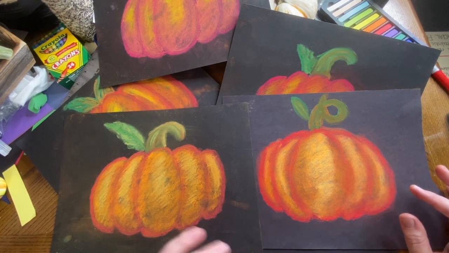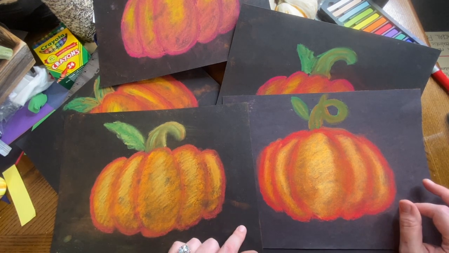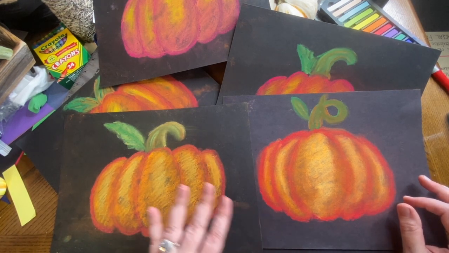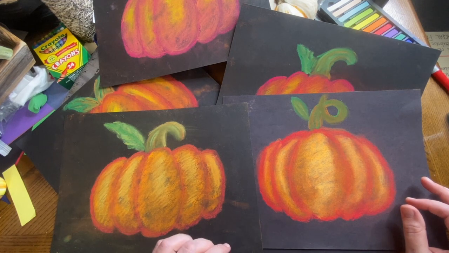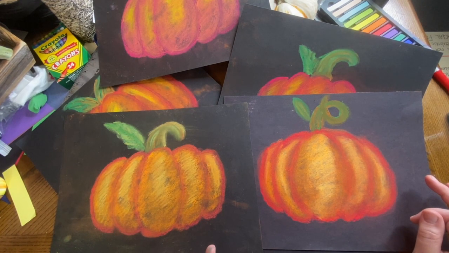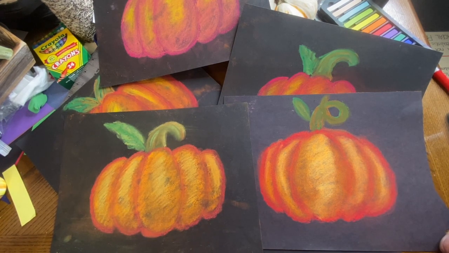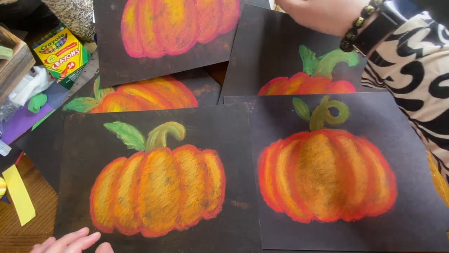We use the chalk pastels that we're going to use today, and we make it look like it has texture. So what texture do these pumpkins have? Are they smooth? Are they liquid? What do you see in these pumpkins for texture? If you said or thought that they look bumpy, you would be correct.